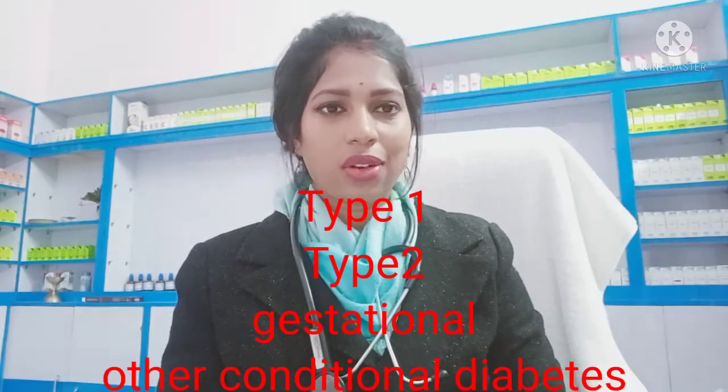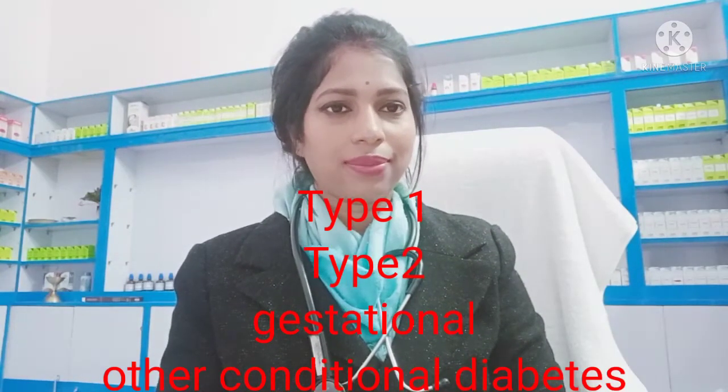So guys, diabetes can be classified broadly into type 1 and type 2, and also gestational diabetes and other conditional diabetes as subtypes. The symptoms that commonly happen are polyuria, frequent urination; polyphagia, excess hunger; polydipsia, excess thirst; and glycosuria, glucose in your urine. These are the common symptoms that usually occur.